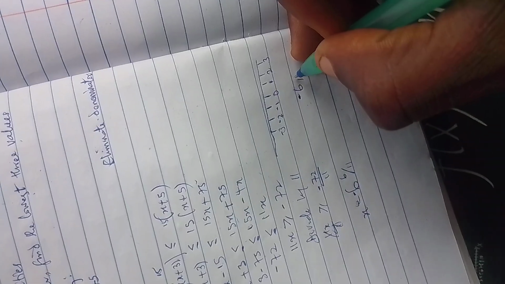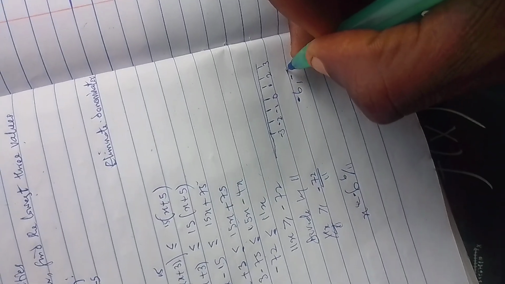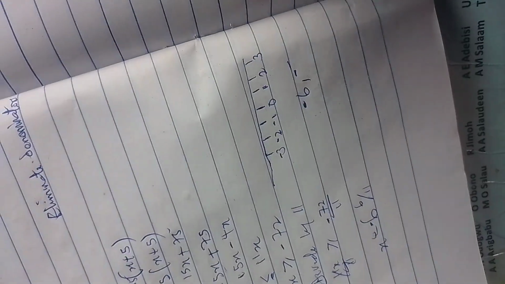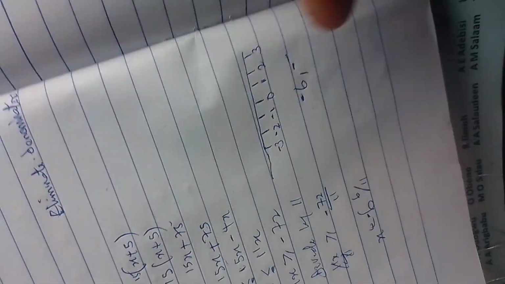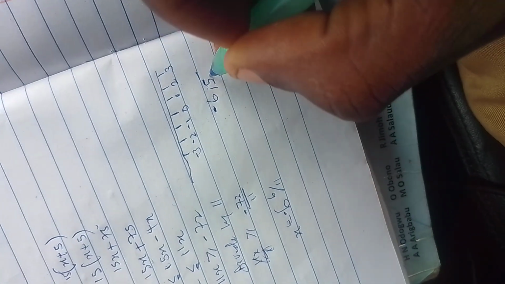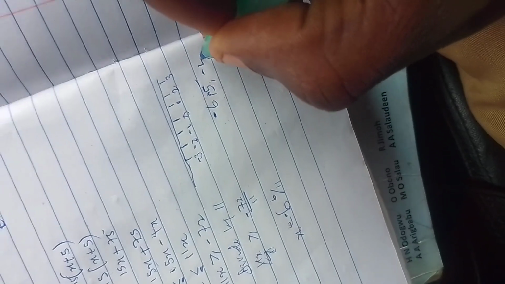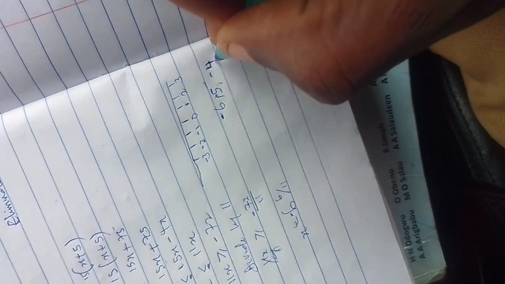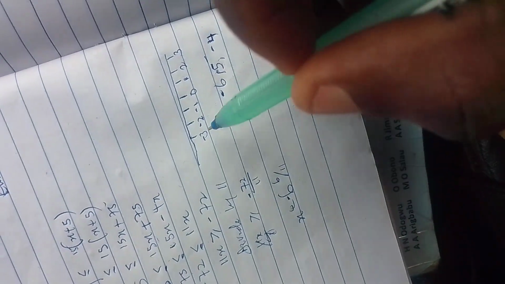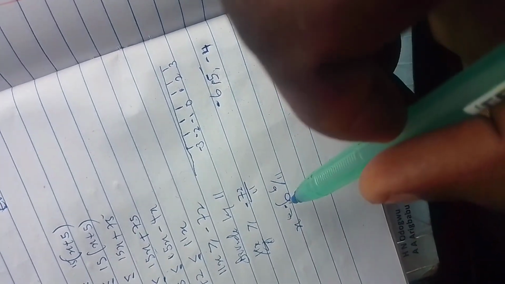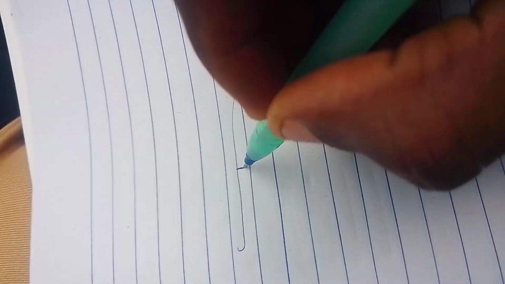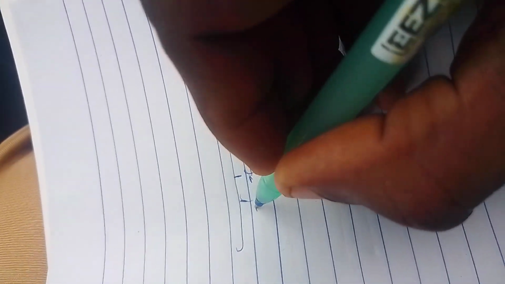Moving forward, minus 6, minus 5, and minus 4. Those will be the 3 lowest values. Remember that if we're going to have minus 6 points, it's going to be beyond 6. Let me show you something on the number line. If I have minus 6, here it's going to be minus 7.